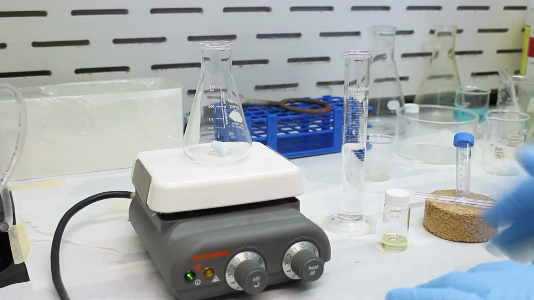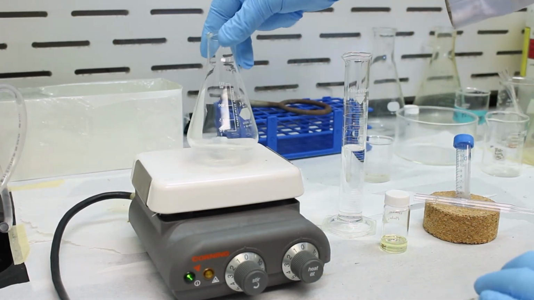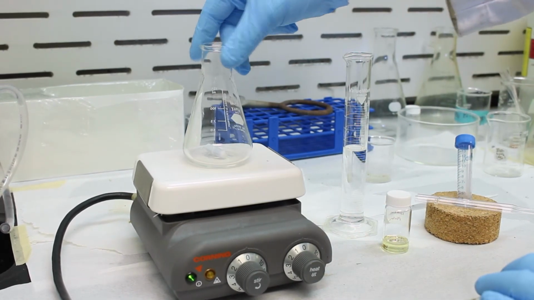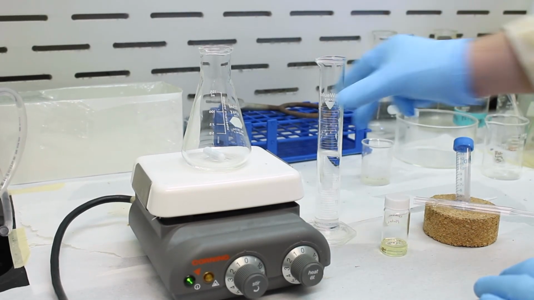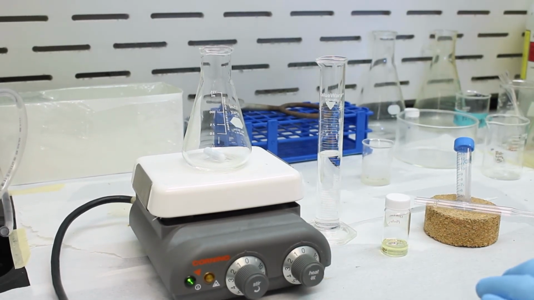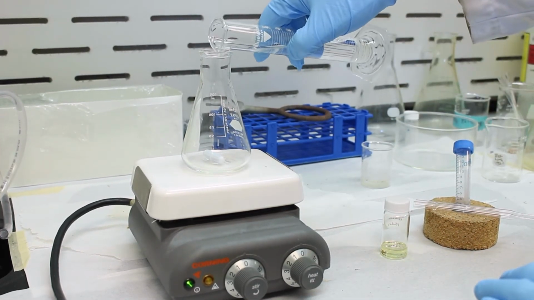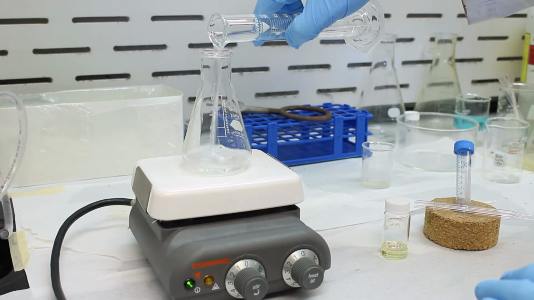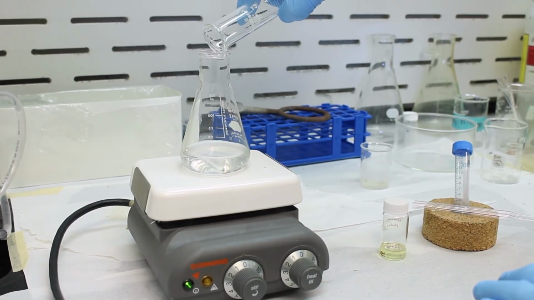Okay, so we're going to do our aldol reaction. Our reaction vessel is a 125 milliliter Erlenmeyer flask. You'll notice the setup is much simpler compared to the Grignard last week, and the addition of the reagents is also much simpler. Our solvent is acetone, so we've got 30 mLs here. So we'll place our acetone in the flask. So this is our reaction solvent.